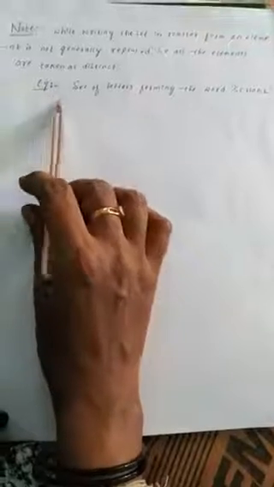Hi guys. So today, before I start with the next concept, I'll just go with one note. While writing a set in roster form, an element is not generally repeated; all the elements are taken as distinct. I'll take one example and explain.